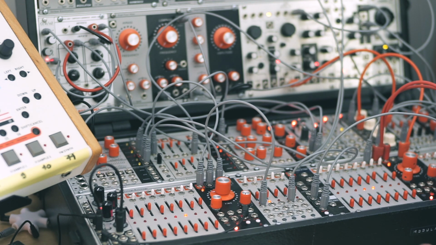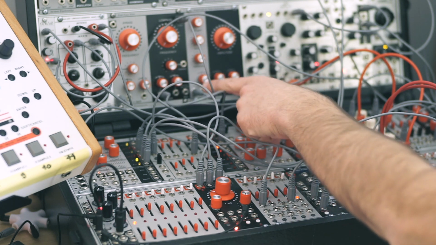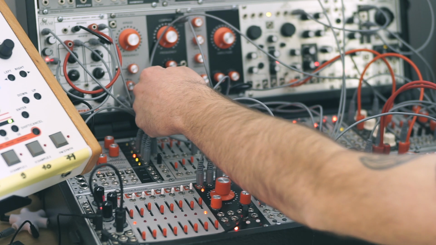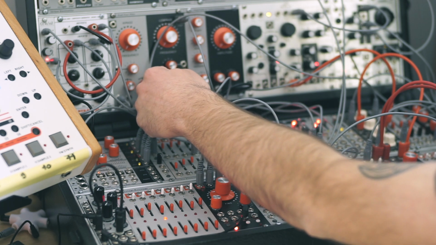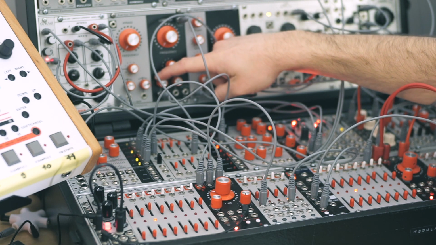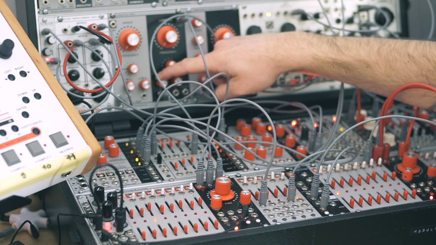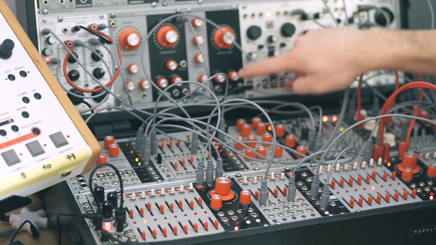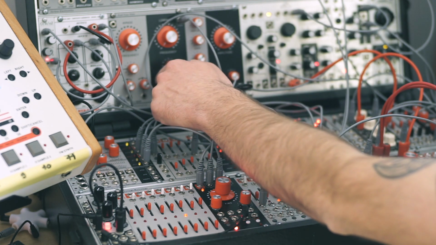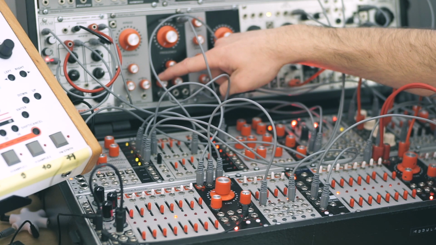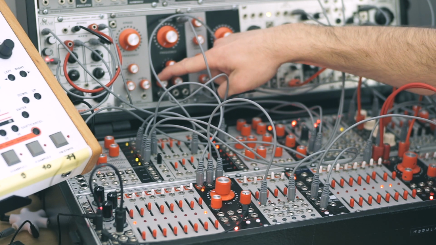And of course, the envelope is going into the dual 4-pole, which is attenuated. So you can have a different effect on the low pass gate. And of course, it also impacts the envelope that's opening my VCA. So you can go from a very short pluck sound to a longer sound.